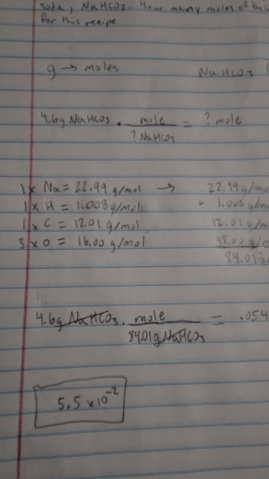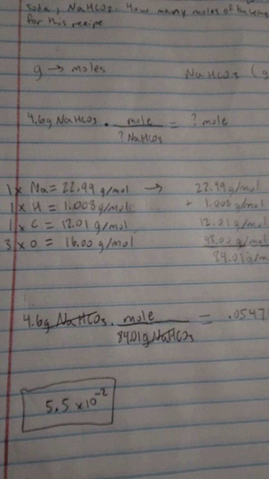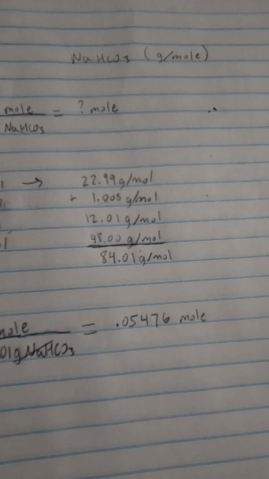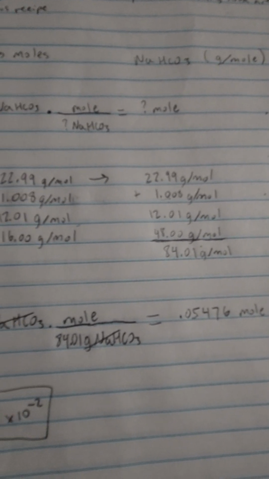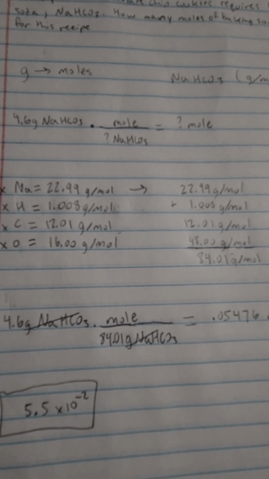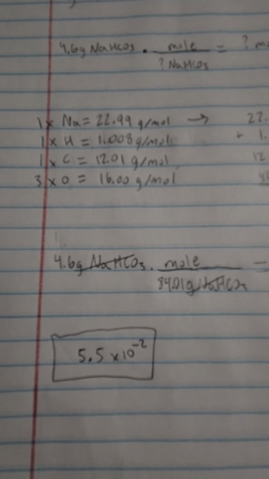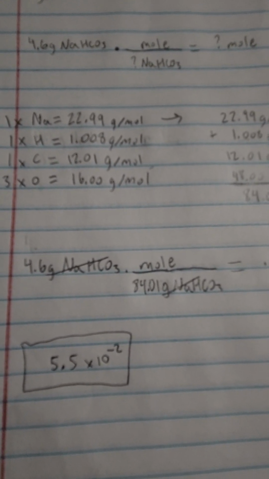Now that we can cross out our units of grams of NaHCO3 to be left with just moles, we see that our answer is 0.05476 moles. However, if we wanted to write this within 2 significant figures and in scientific notation, we could write this as 5.5 times 10 to the negative 2 moles.